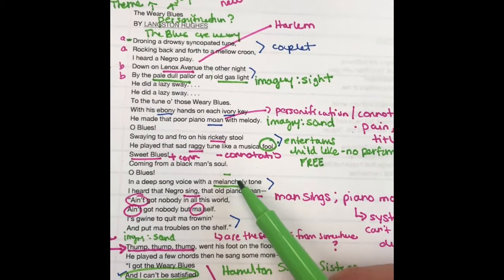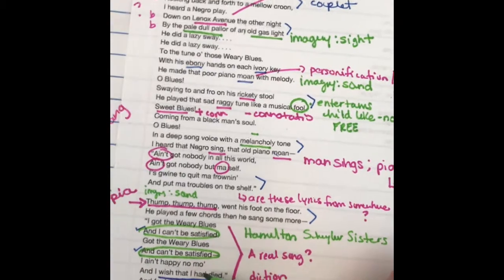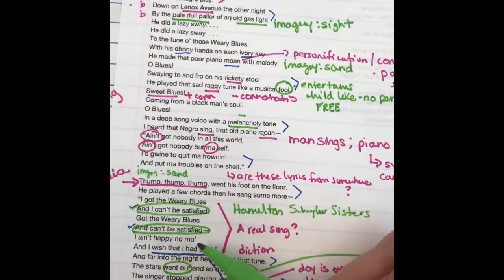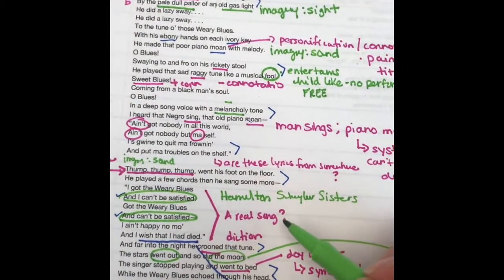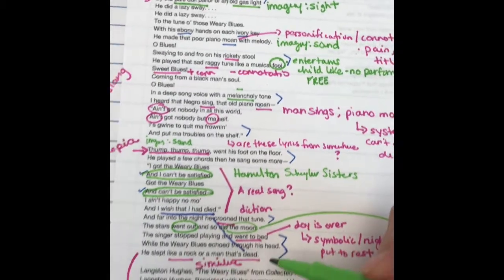I put a minus for negative there. More sound imagery. And then I was listening to Hamilton this morning because, you know, that's what I do. And it says, I can't be satisfied. And there's a song, right? Never be satisfied. I don't sing, but you guys know what I'm talking about. So I was just kind of making a connection to something else.